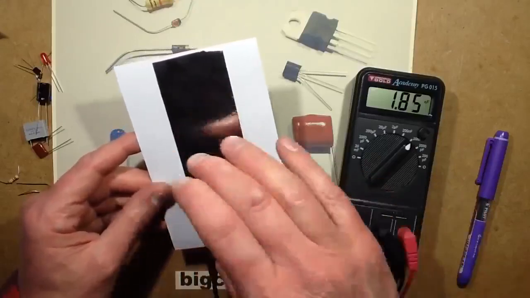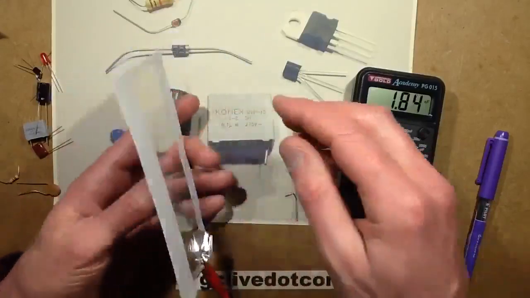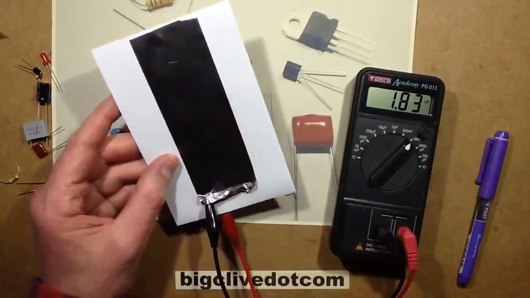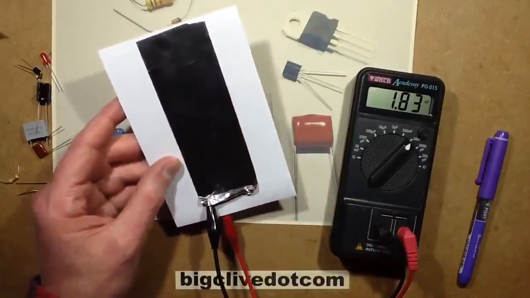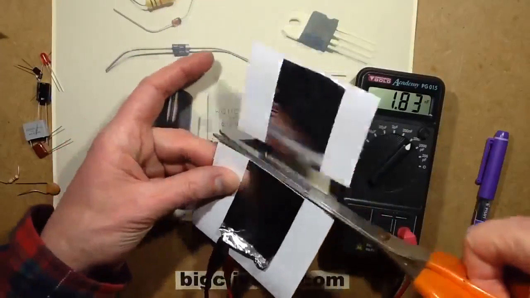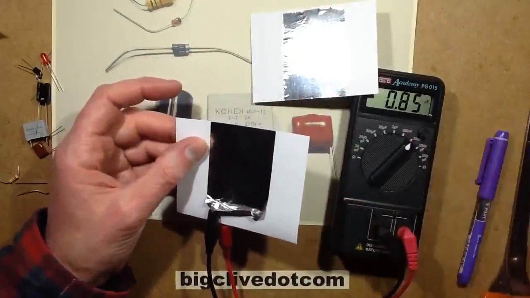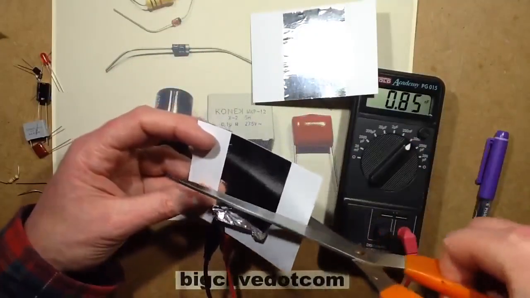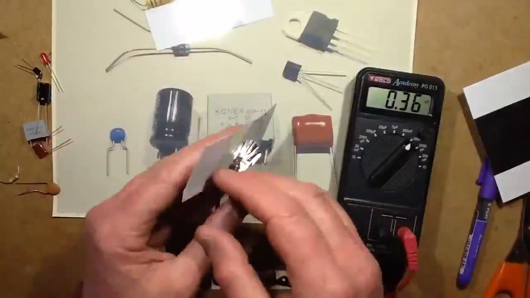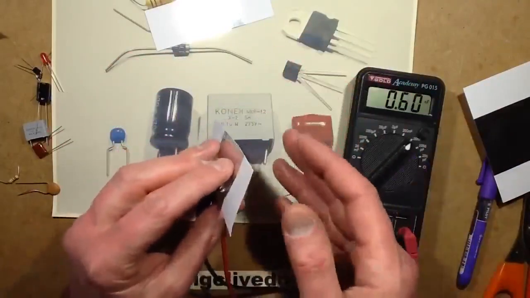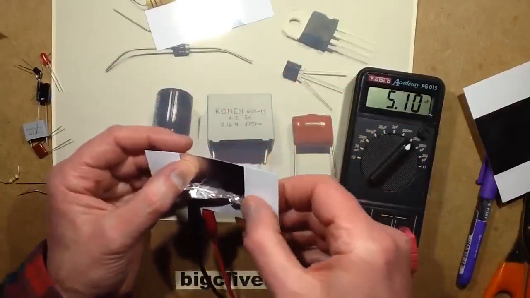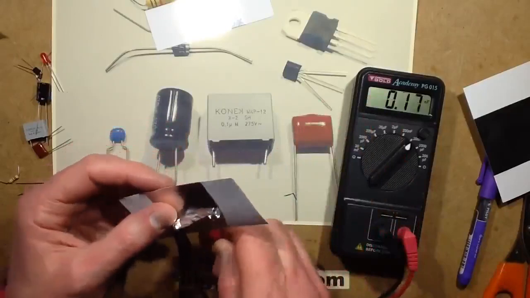And to prove that the area of the foil affects the capacitance, if I get a pair of scissors and cut this in half right now, so it's 1.83, if I cut that in half, it's half the capacitance, it's now 0.8, and if I cut that again in half, it'll go down to about 0.4, which it has. So that's basically how a capacitor works. It's an insulator with 2 metal plates on either side, and the area of the metallization and the thinness of the separator is what determines the capacitance.